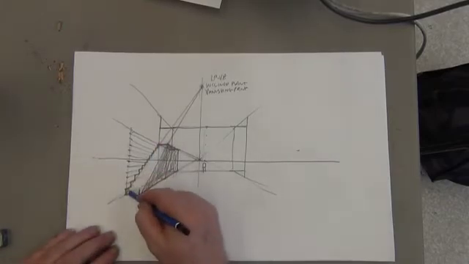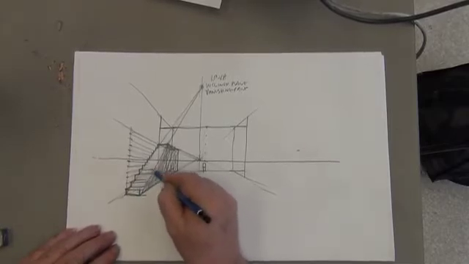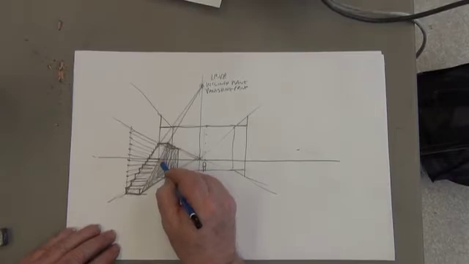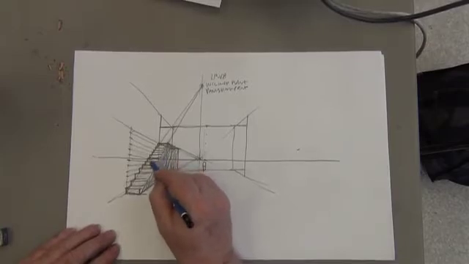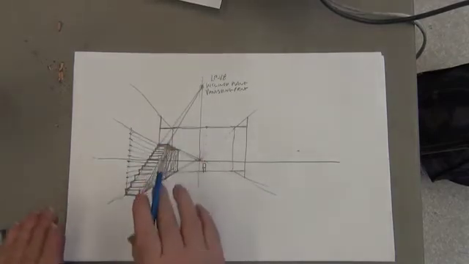So what happens is, all you do is bring these lines across here. See, look, watch. Straight across, straight across, straight across, straight across. And now you don't see the treads anymore because they're at your eye level. You're looking up at them. Once you make the eye level, you don't see the tread. You see the fronts of the steps.